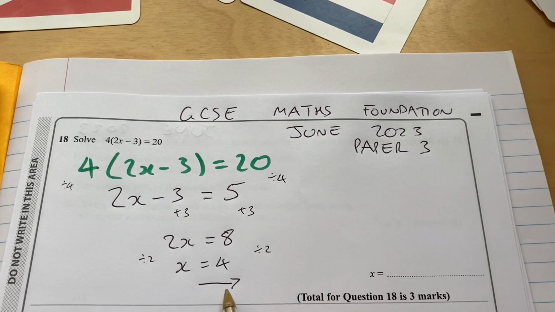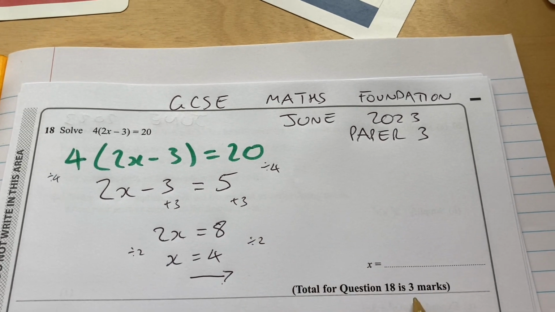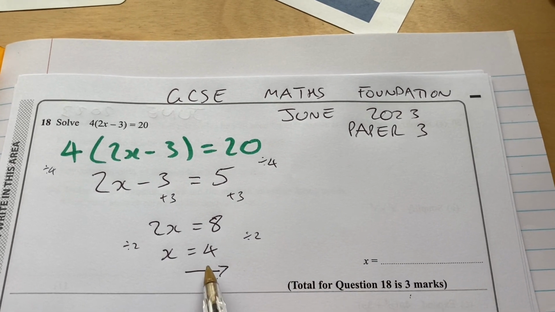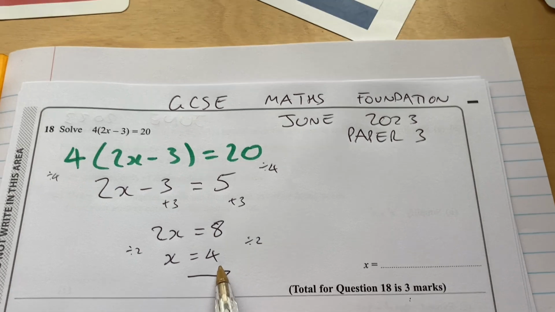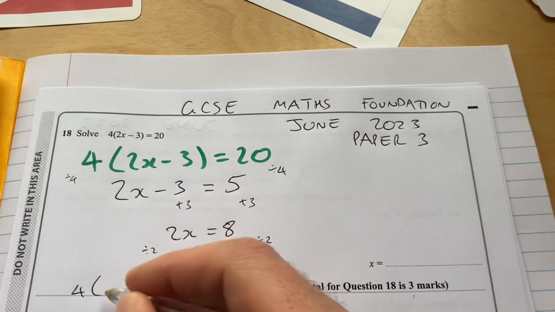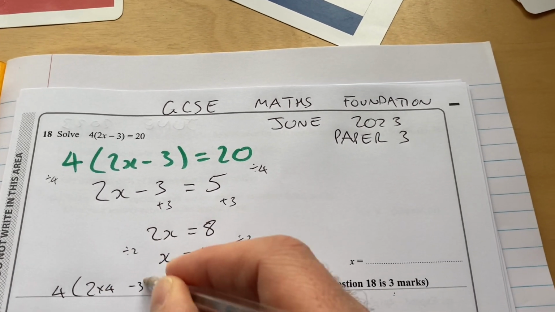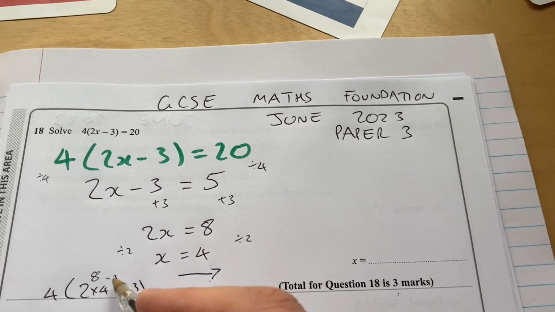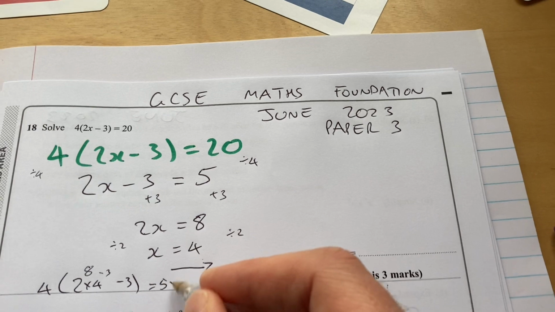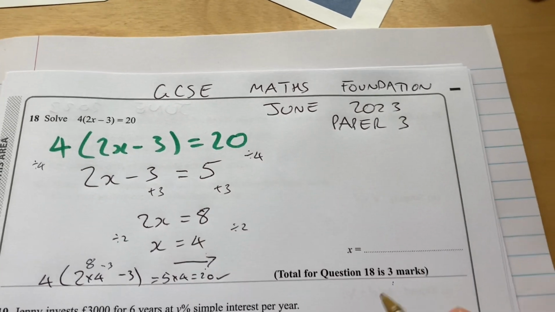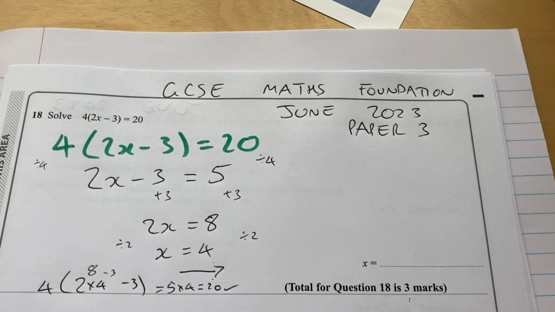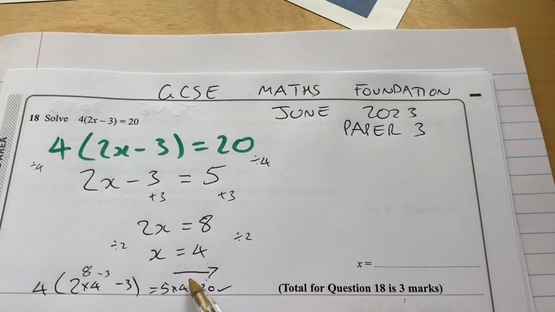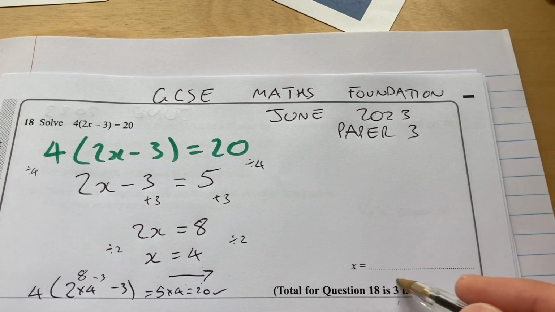Now, I would always check that. Because it's a 3-mark question, that's all we've been asked to do, but I would now check that that works. 4 times 2 times 4 minus 3. 2 times 4 is 8, minus 3 is 5. 5 times 4 does equal 20, so I know it's right. And if you've got time in exam, I would do that, just so you can feel a bit more confident that you've got 3 marks.